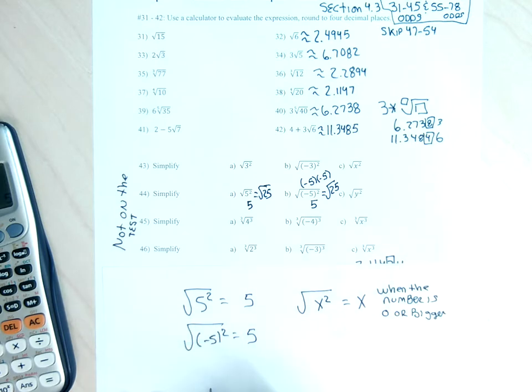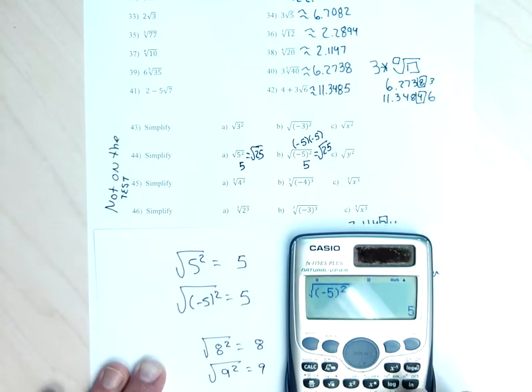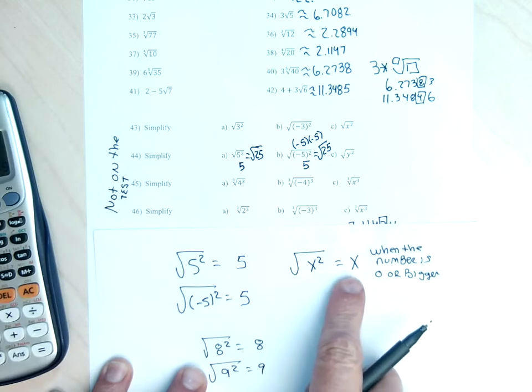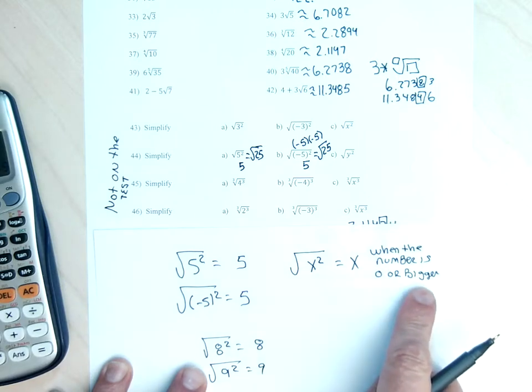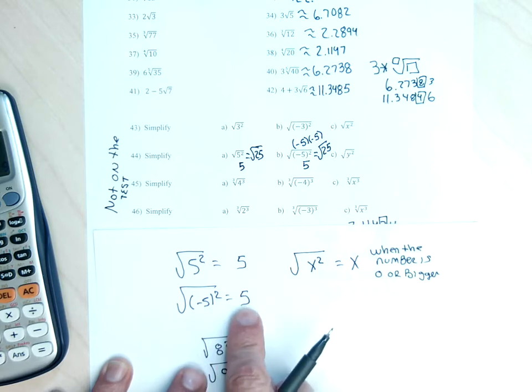Similarly, the square root of 8 squared would be 8. The square root of 9 squared would be 9. I could show you those on my calculator. The square root of any number squared is that number if that number is 0 or bigger. But the square root of a negative number squared is not the negative number. It's the positive of it. And that's the ugly thing.